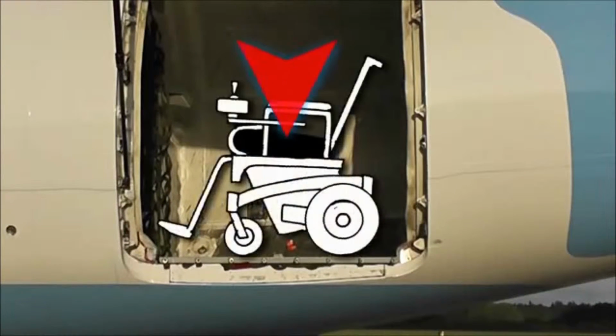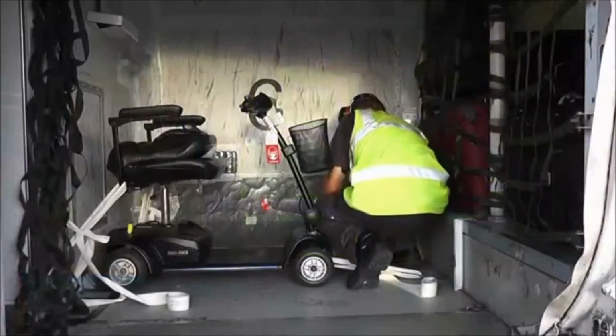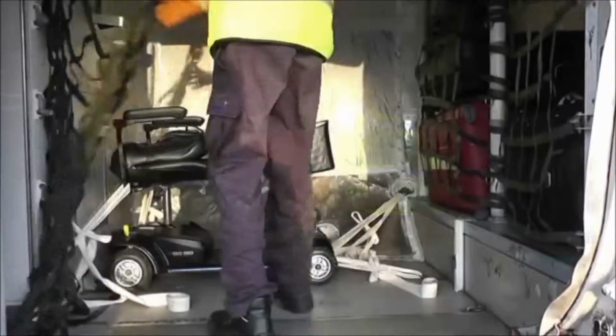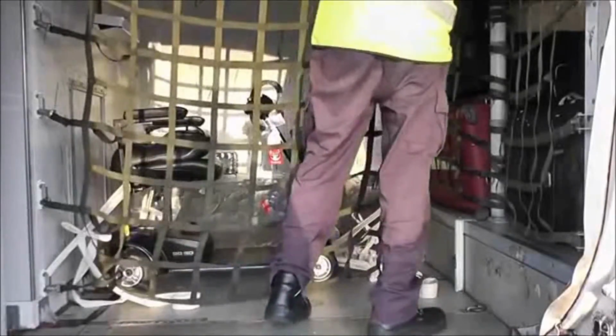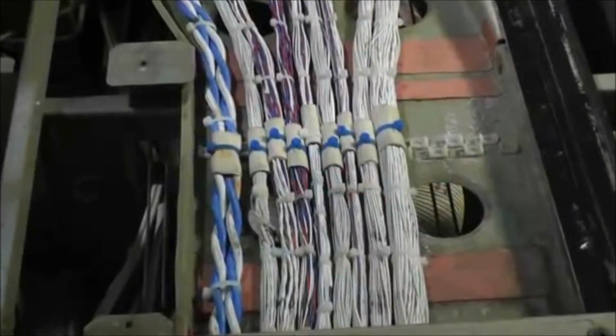In the hold of the aircraft, the weight of the mobility aid is transmitted down through its wheels and tyres onto the floor panels, which places a stress on the aircraft structure. This is fine, providing this is within the limitations defined by the aircraft manufacturer. However, overstressing can cause hugely expensive damage, and as vital systems such as control cables can be located beneath the floor, the safety of the aircraft could be compromised.